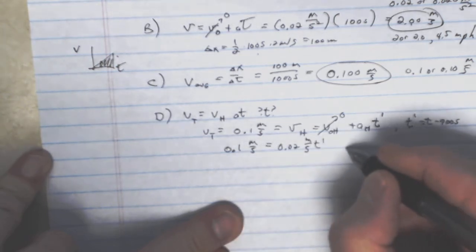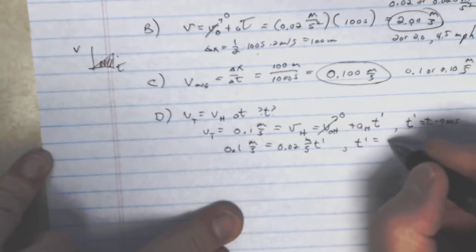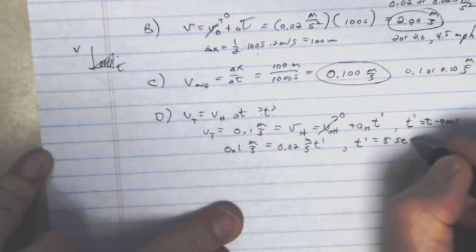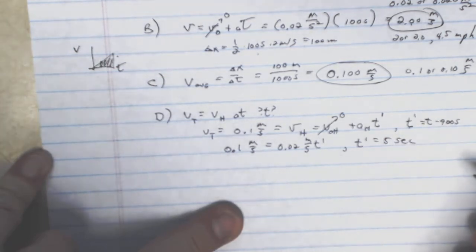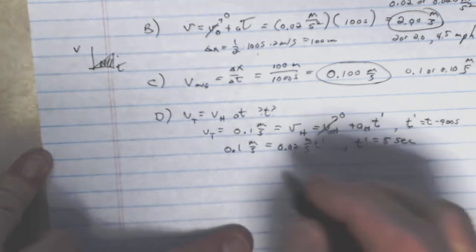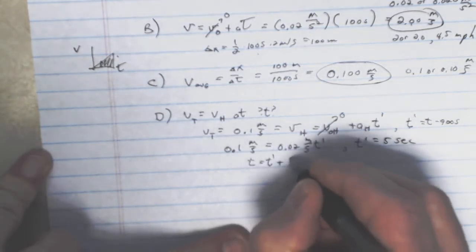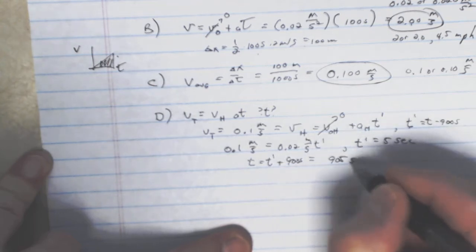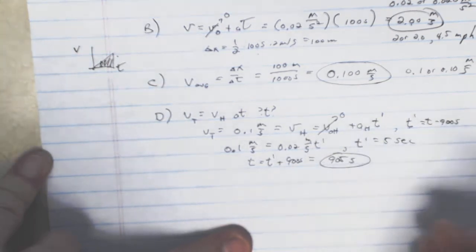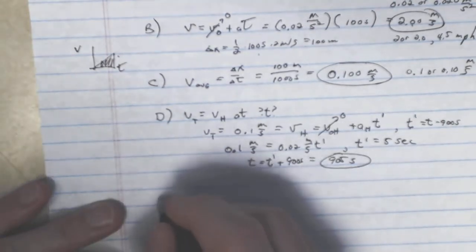Again, this is pretty easy math. T prime equals 0.1 divided by 0.02, or just 5 seconds. And you can add more zeros if you'd like, if you want 3 significant figures, but you'll see we don't need that because the actual time on the stopwatch is t prime plus 900 seconds, or 905 seconds, and that's the 3 significant figures already. Okay, so we've solved the numerical part of the problems.